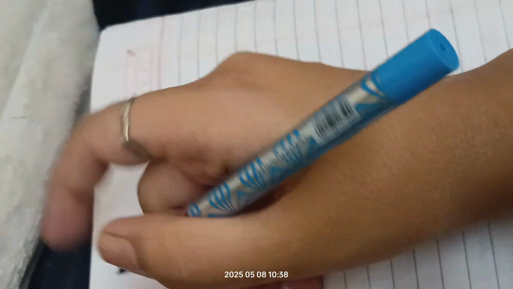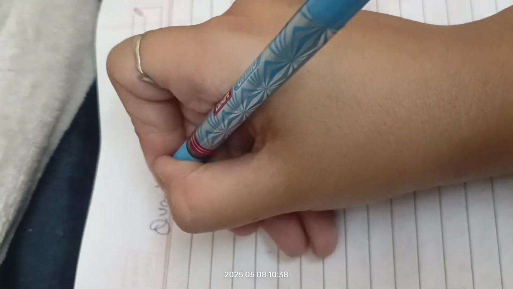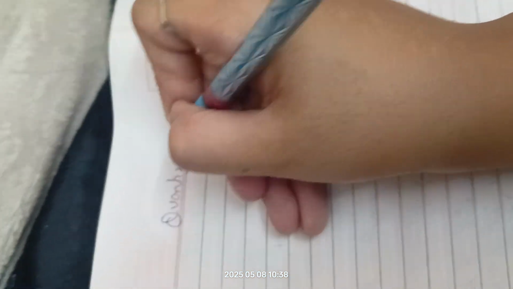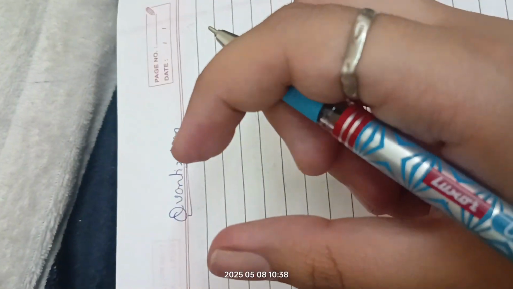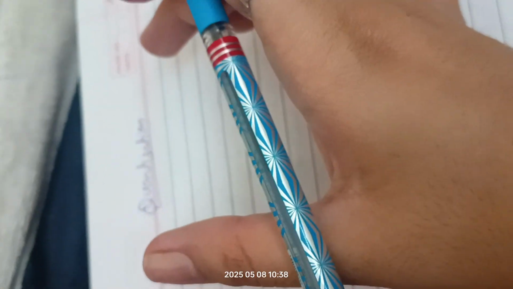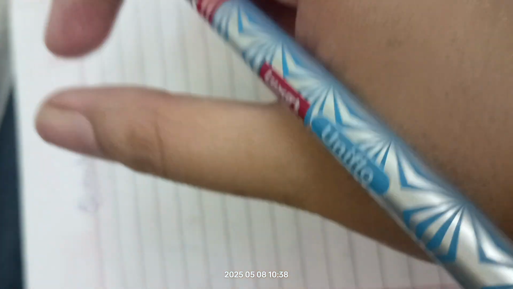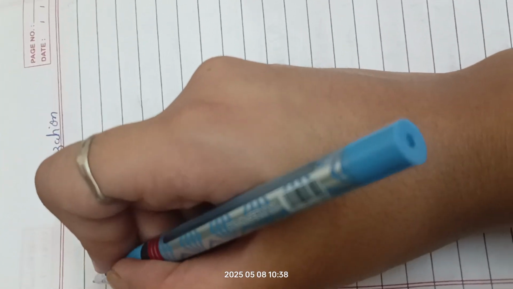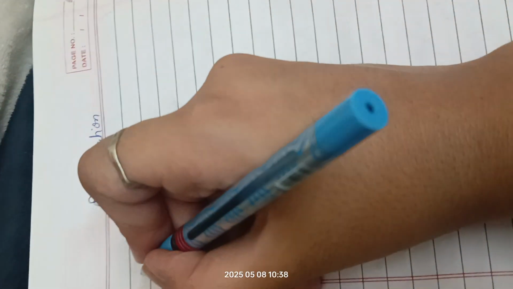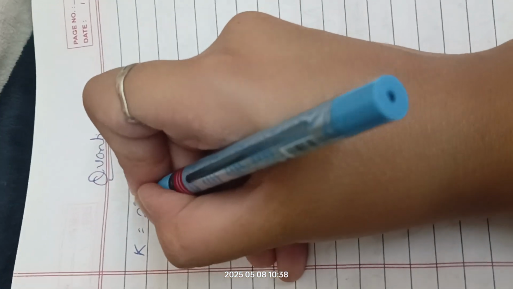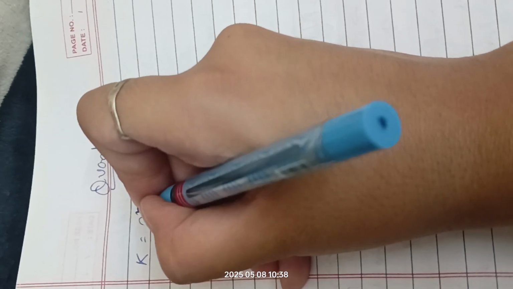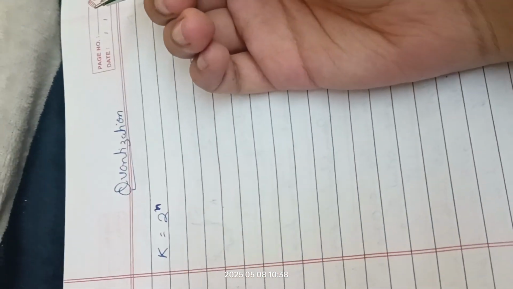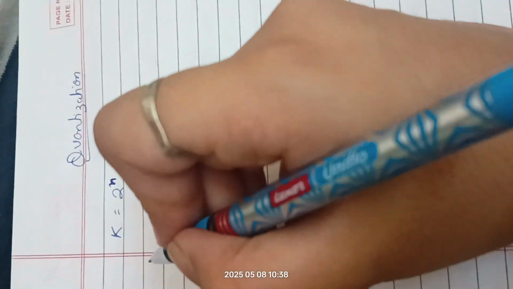Now let's start with quantization. As the name suggests, quantization, like if there is a quantity and we take it into parts, it's basically quantization. So for quantization, k equal to 2 raised to power n. Sorry, n raised to power of 2. Yeah.